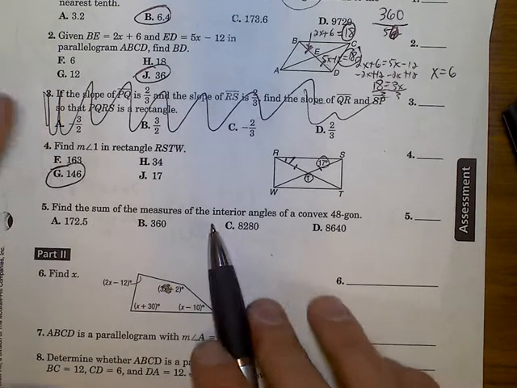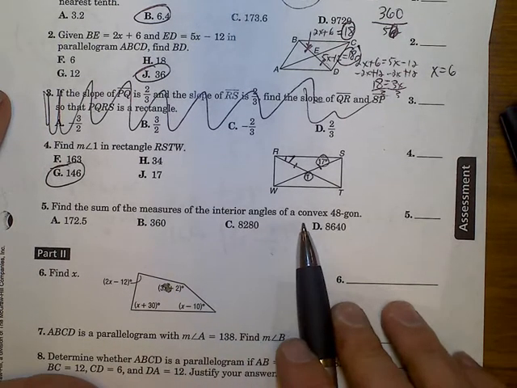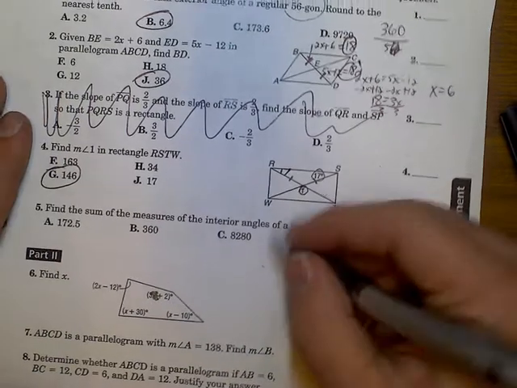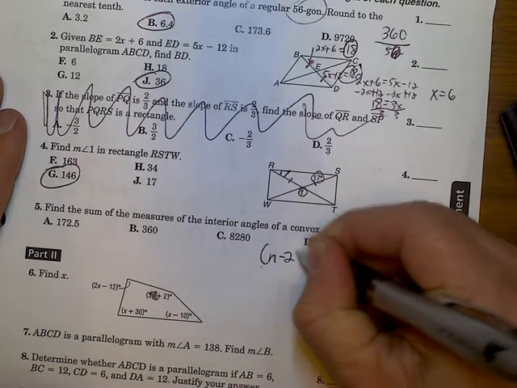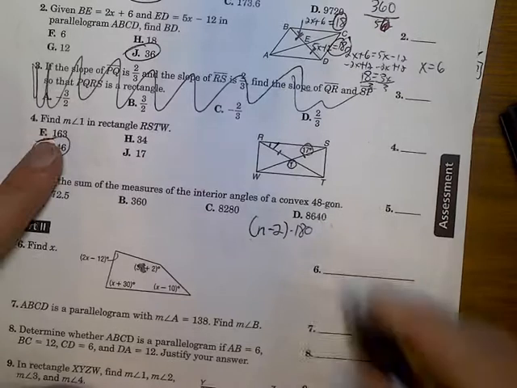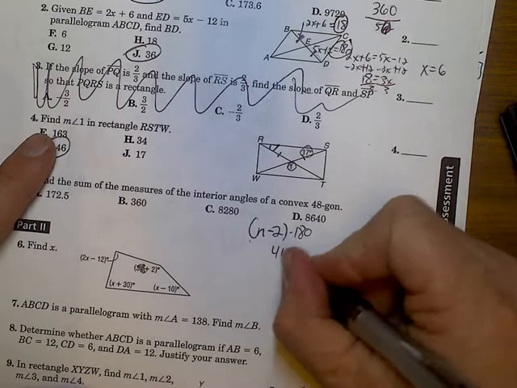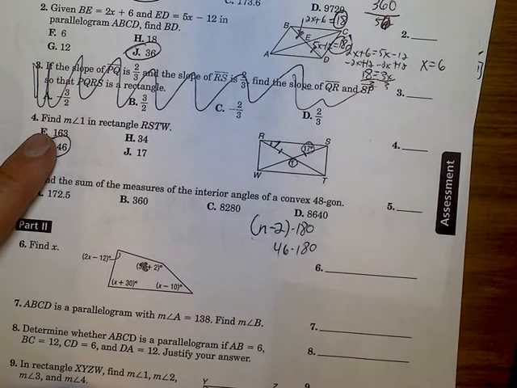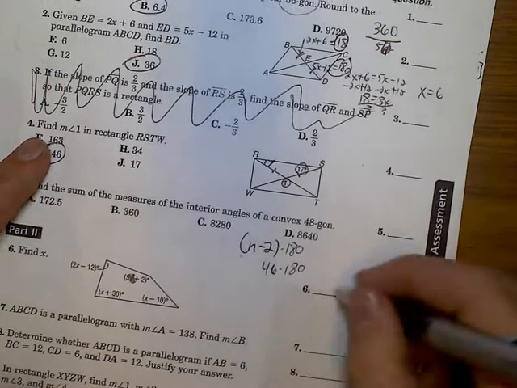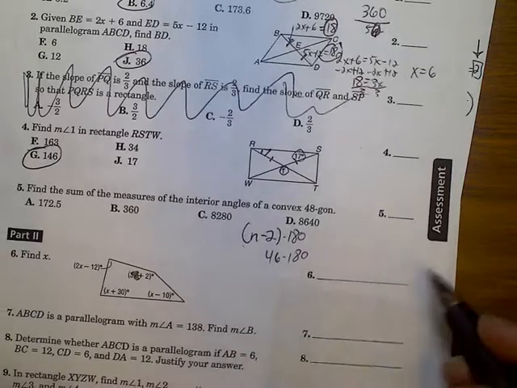Find the sum of the measures of the interior angles of a 48-gon. Well, I taught you n minus 2 times 180. So 48 minus 2 is 46. 46 times 180 gives me 8,280.